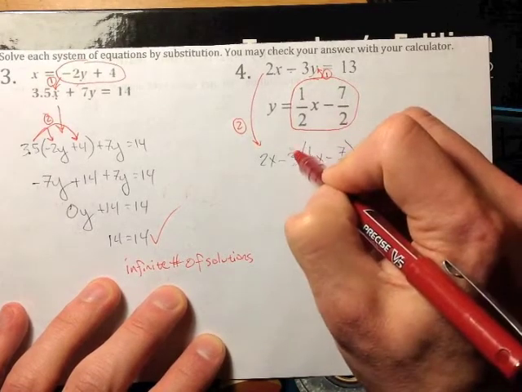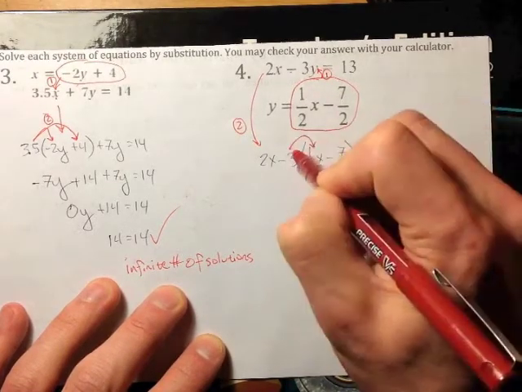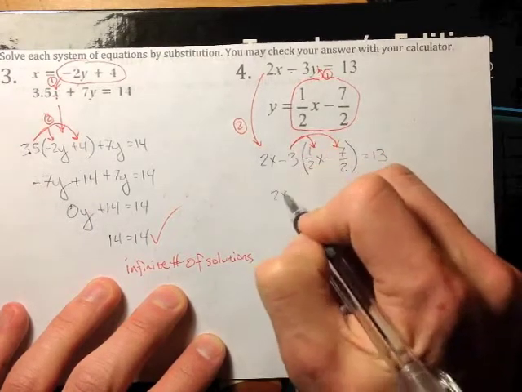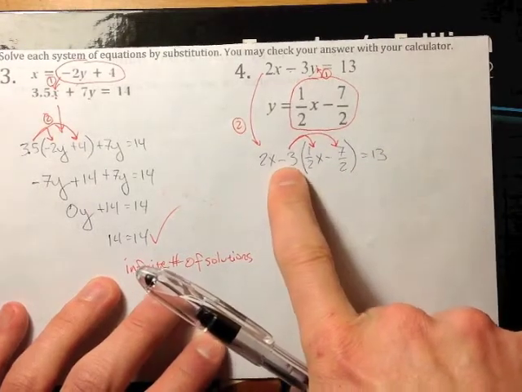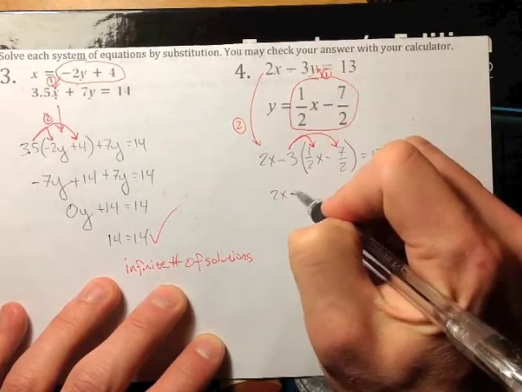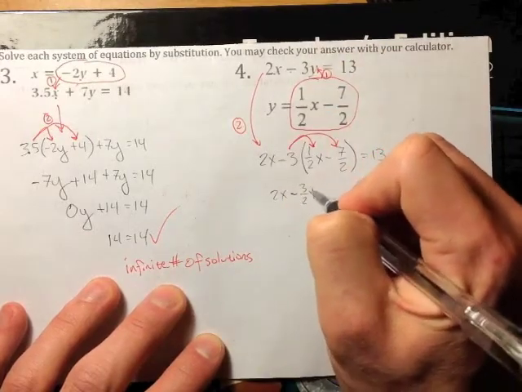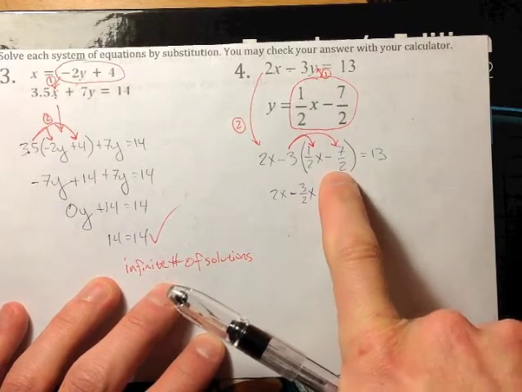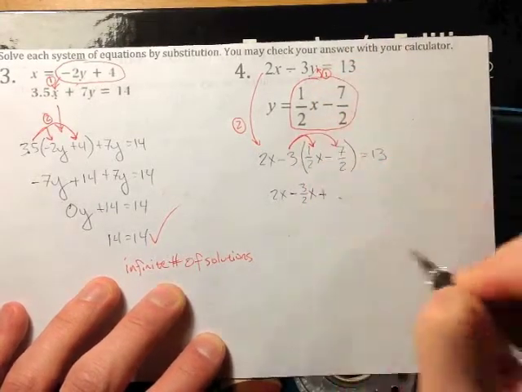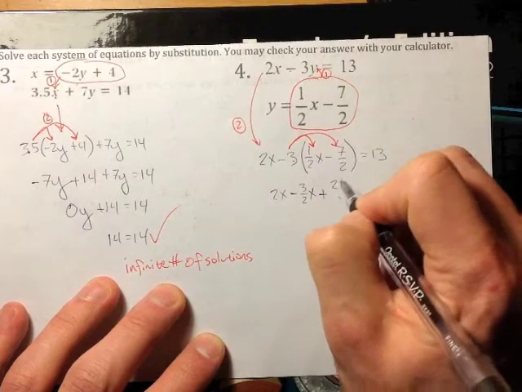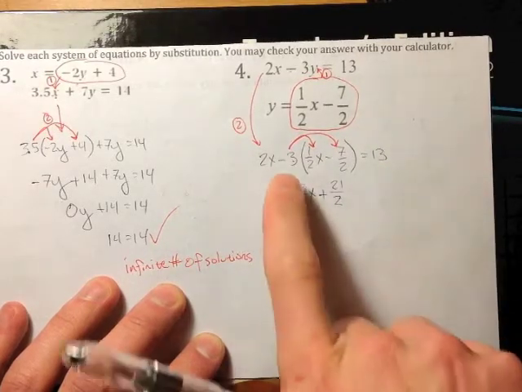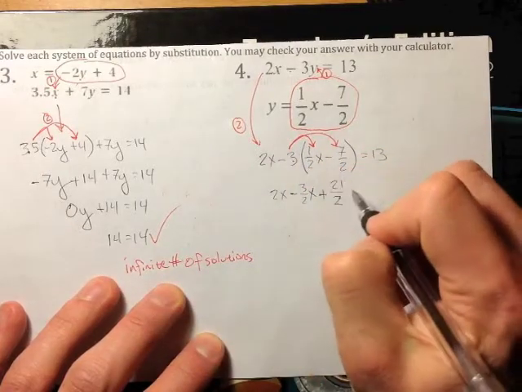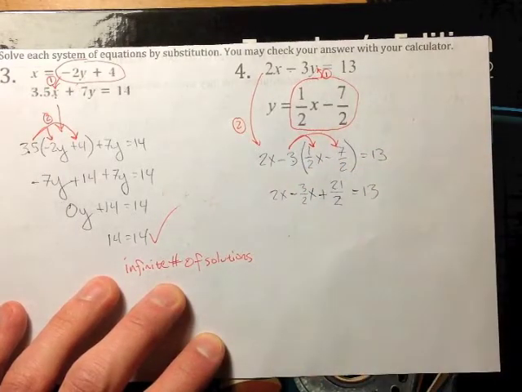Again, the first step is to distribute. Now here, you have to be really, really careful. 2x, negative 3 times 1/2 x is negative 3/2 x. Negative 3 times negative 7/2 is positive. 3 times 7 is 21/2. A lot of students miss that. You forgot to distribute that minus sign. And then this is equal to 13.